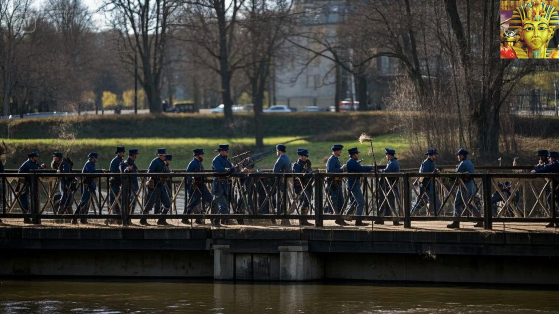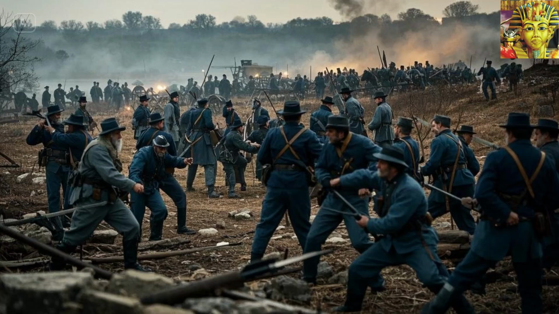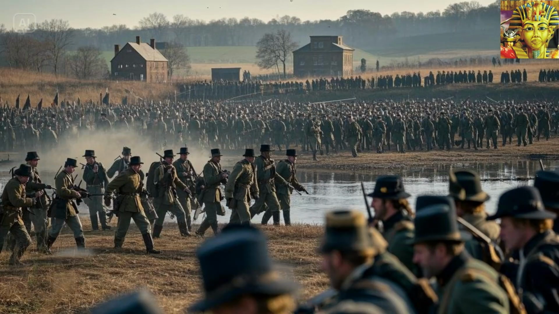The lessons learned at Fredericksburg would shape the course of the Civil War and contribute to the evolution of military tactics and strategy. The battle's legacy serves as a reminder of the sacrifices made by those who fought and died on its fields and the importance of remembering the lessons of the past.